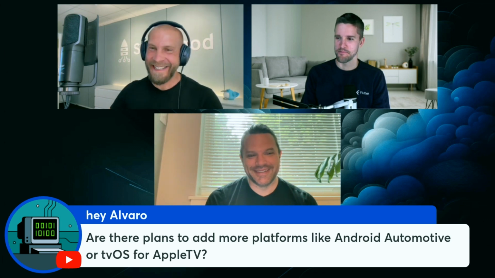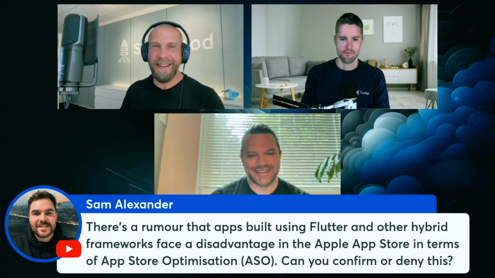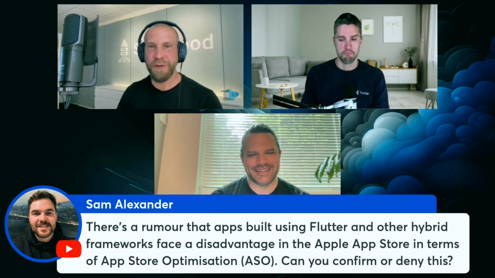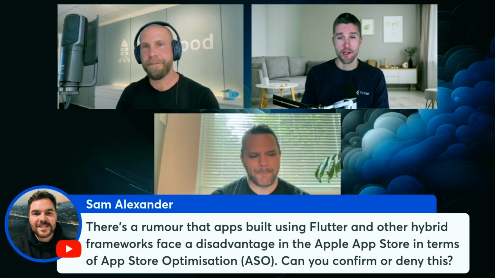That is pretty neat. So here's a question, also related to sort of native versus Flutter, I guess. There's a rumor that apps built using Flutter and other hybrid frameworks face disadvantage in the Apple App Store in terms of App Store optimization. Can you confirm or deny? Haven't heard that rumor before, so can genuinely neither confirm nor deny.